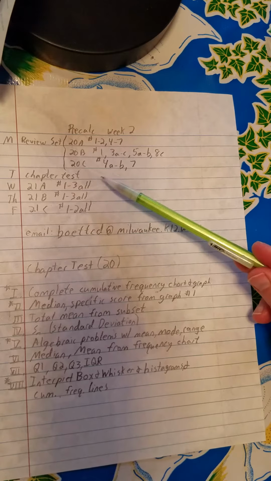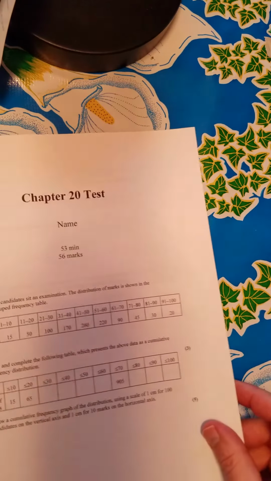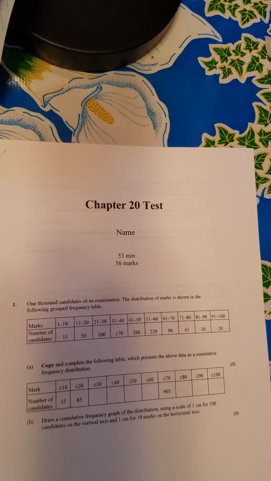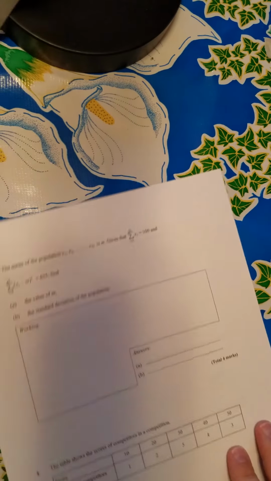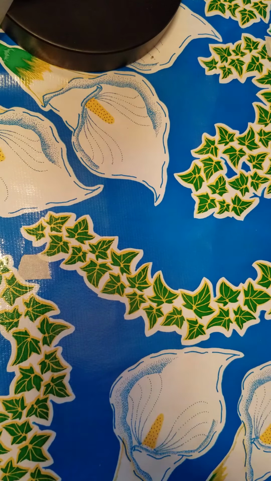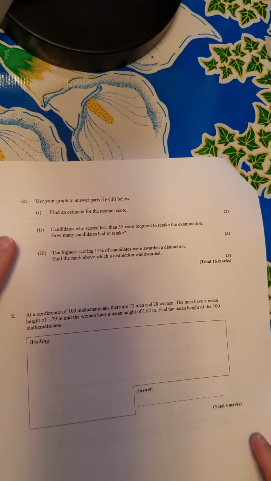Now I'm going to give you the test. And you'll probably have to freeze the video to read the questions a little more carefully. There's page 1. First problem goes all the way to page 2.